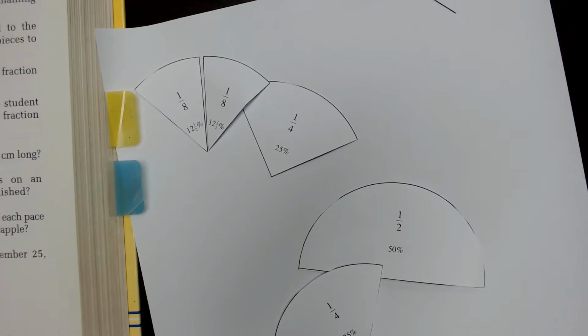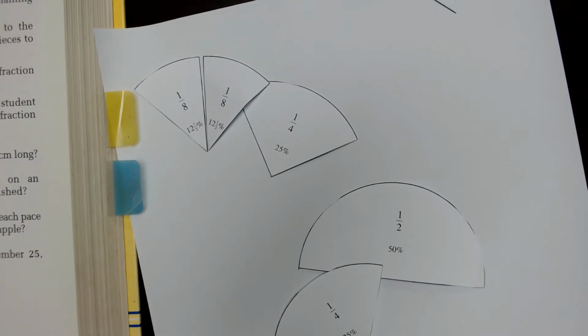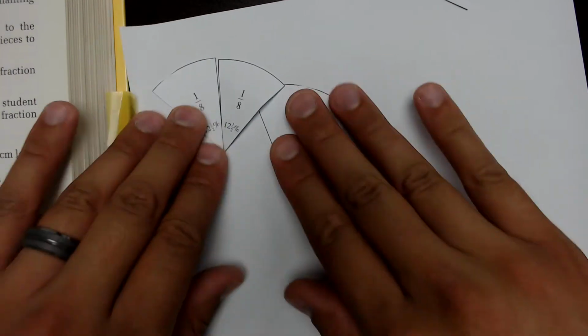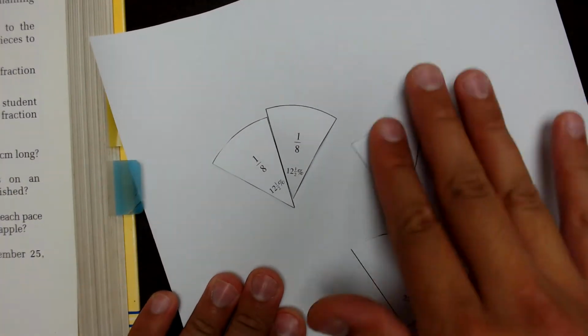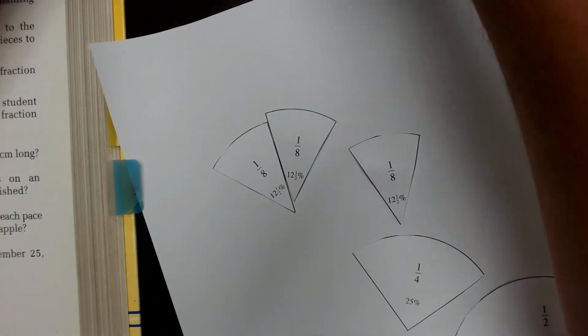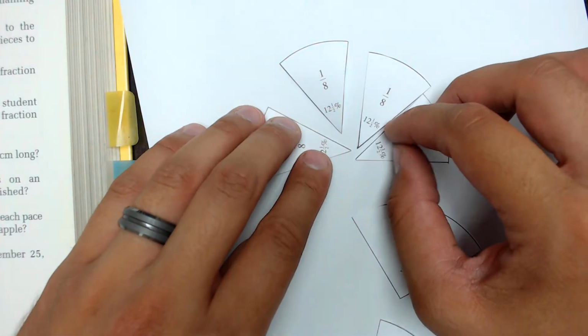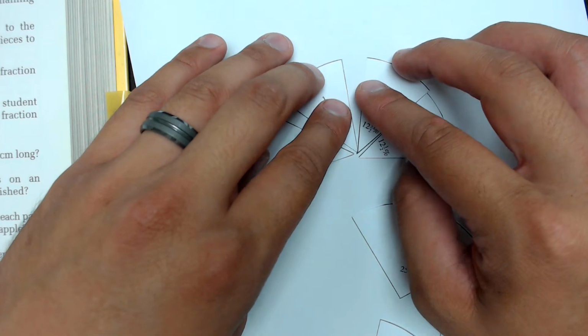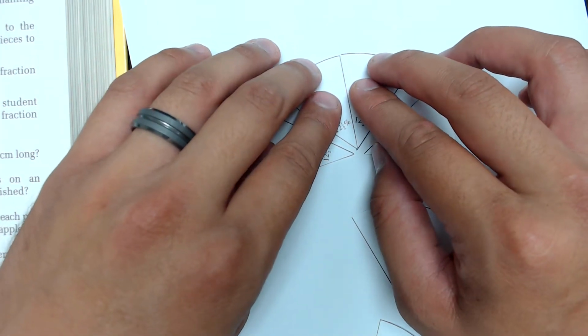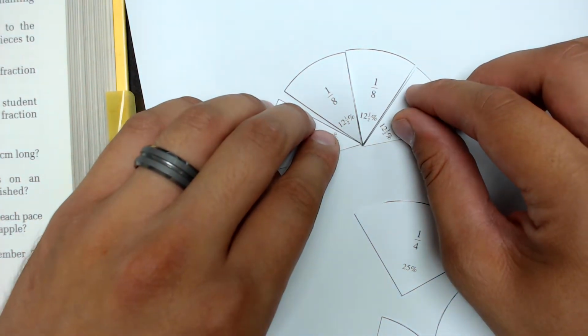And then they have other instructions, like for example, one of them says fit 4 1/8 pieces together to form 4/8 of a circle. 4/8 of a circle is what percent of a circle? So I'm going to take 4 of these pieces, 1, 2, 3, and 4. I'm going to put them all together nice and neatly.